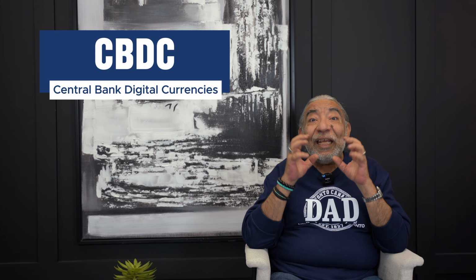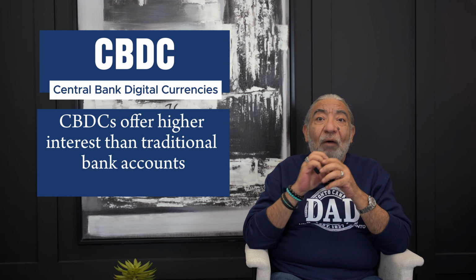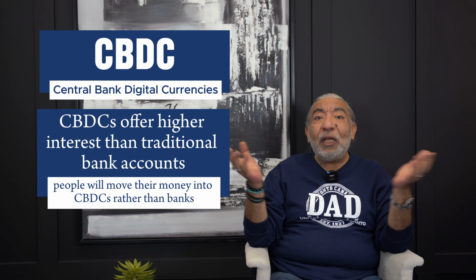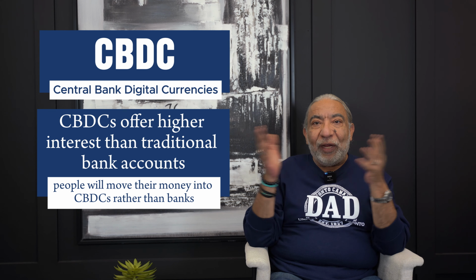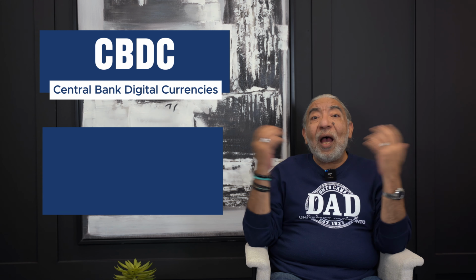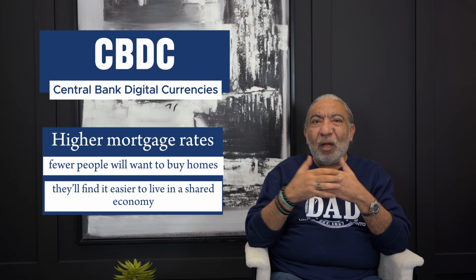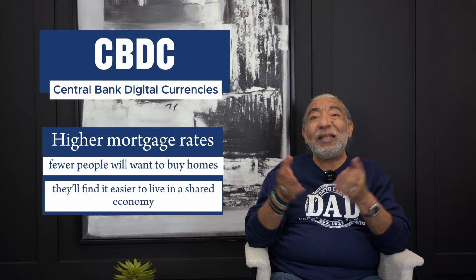This shift will even affect the real estate market. If the CBDC offer a higher interest rate than traditional bank accounts, people will move their money into CBDC rather than banks. This will raise mortgage rates, making home ownership even less attractive. With higher mortgage rates, fewer people will want to buy homes. Instead, they will find it easier to live in a shared economy where renting is the norm and ownership becomes less common. But here is the bigger issue.